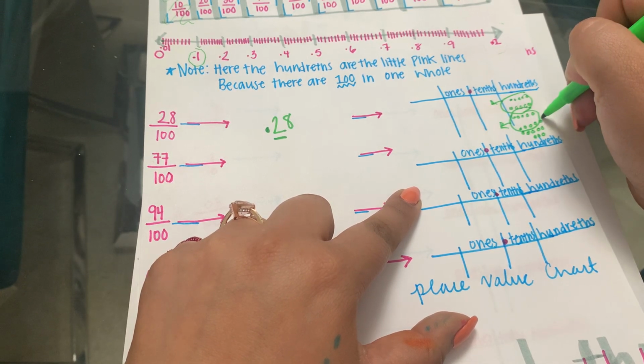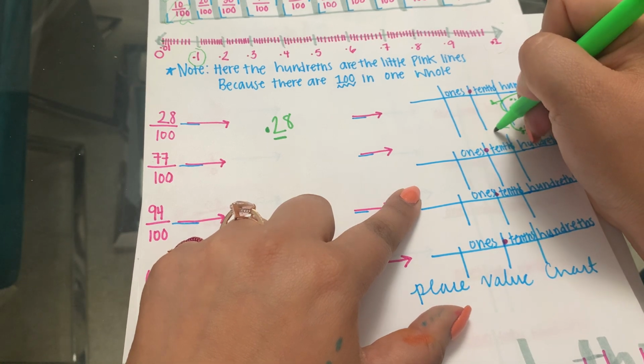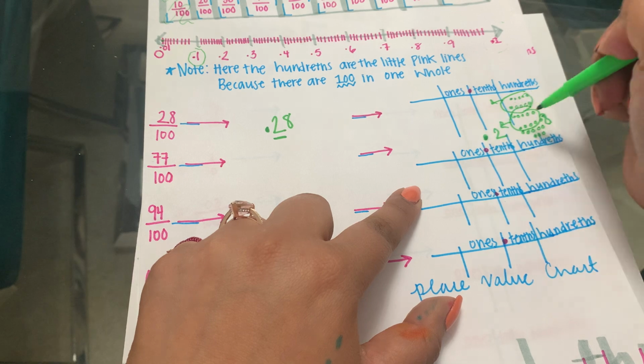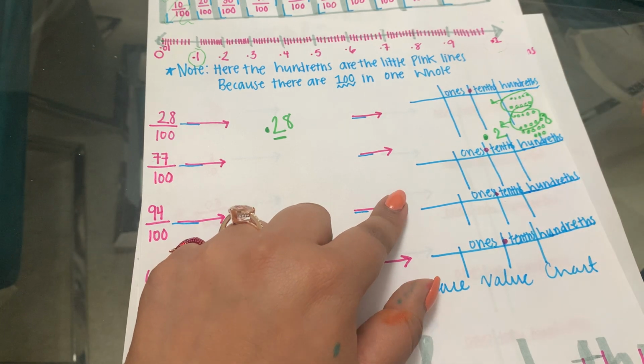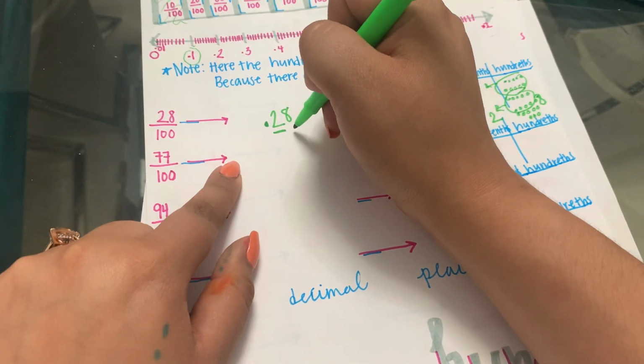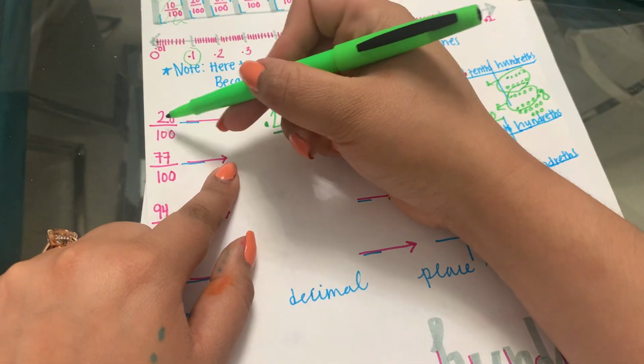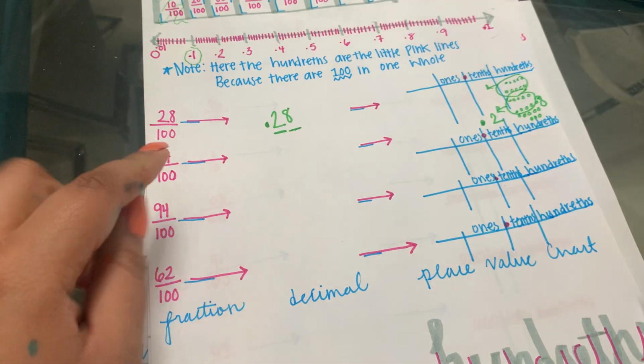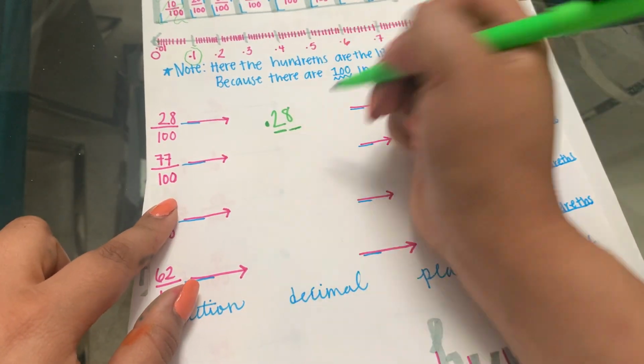Now I have 8 left over at the end, 2 here, and I have 0 ones. So now I still have 0.28, okay? So my answer here is 0.28. 28 hundredths would be written as 0.28. Same thing goes for 77 hundredths.